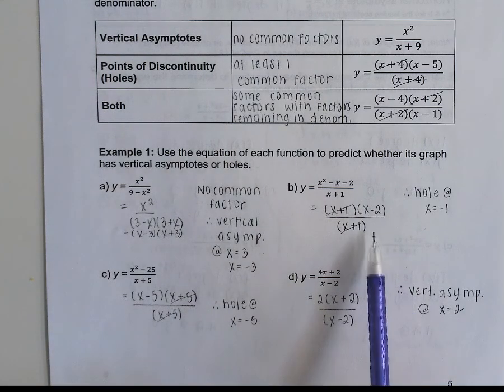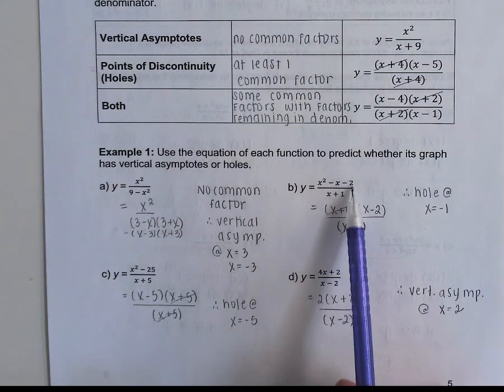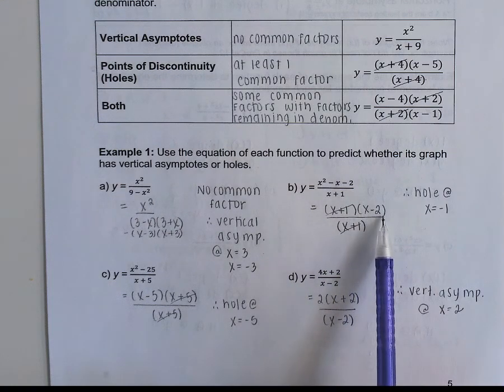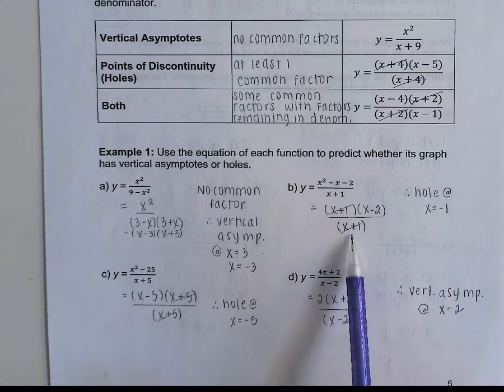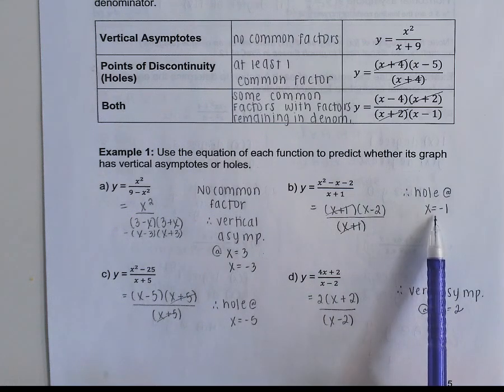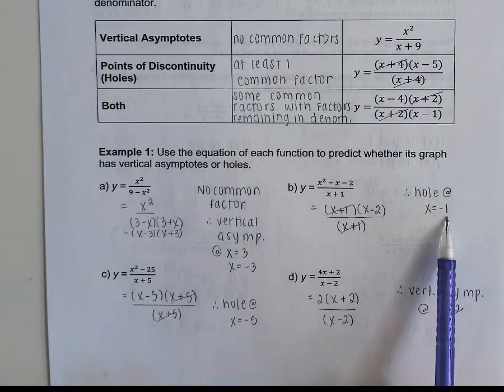If we look at example B, I factored the top, so the top trinomial factors to x plus 1 times x minus 2, and on the bottom we just have x plus 1. Because this factor is common, there is a hole in the graph at x equals negative 1.